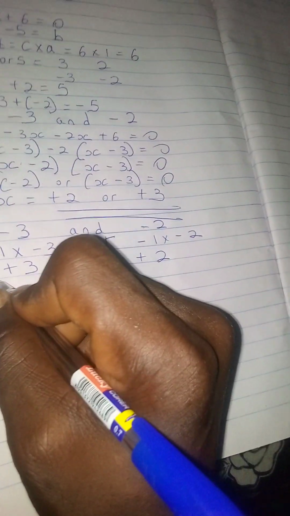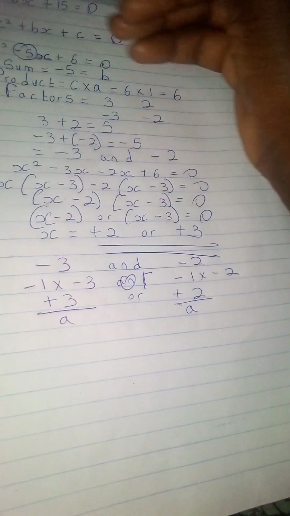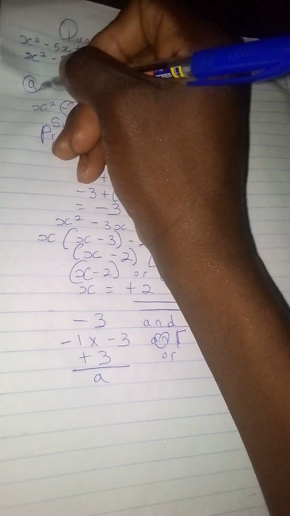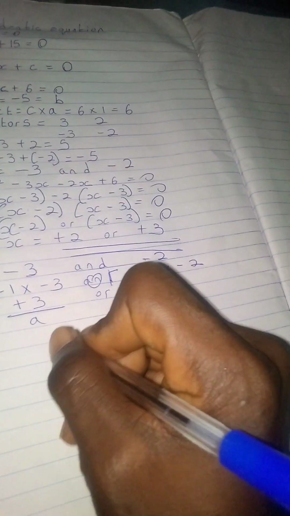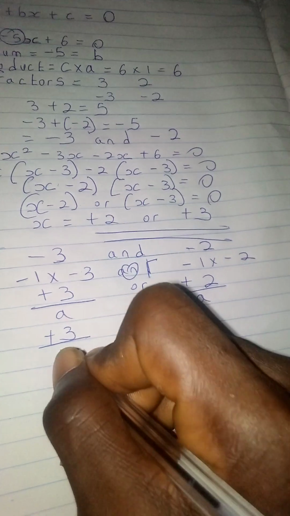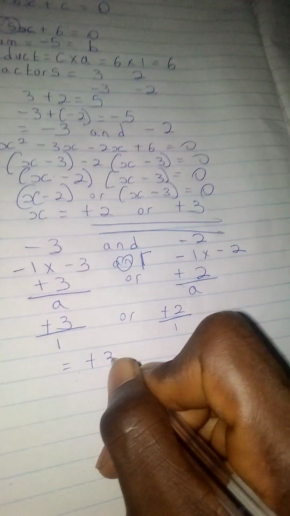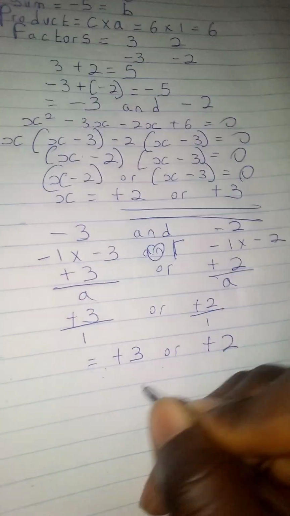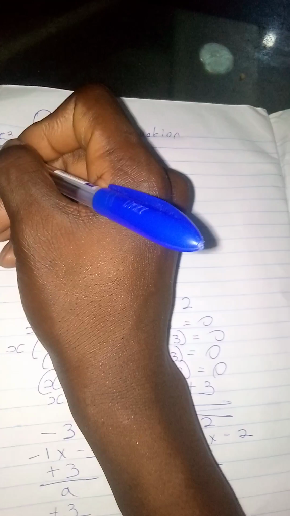Now what you do next is to divide both by a, and the value of a in our equation is 1. So plus 3 over 1 or plus 2 over 1. Therefore the answers are plus 3 or plus 2. So there you have it. That's the trick. In order to make you really understand this, let's move to my second question.